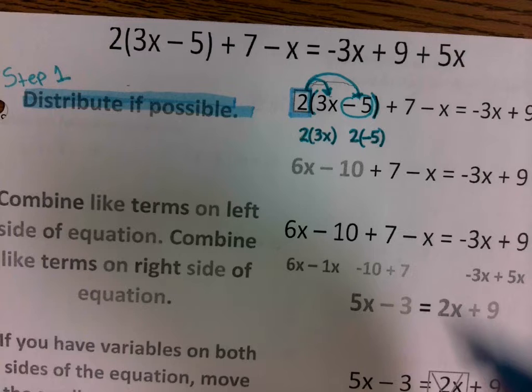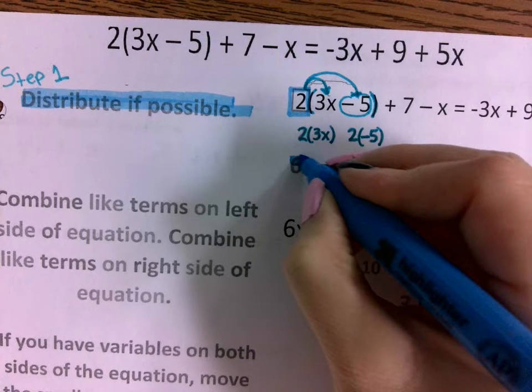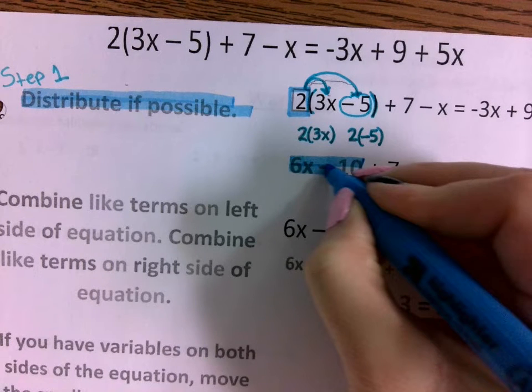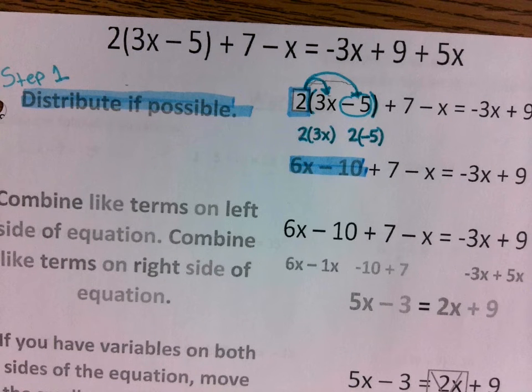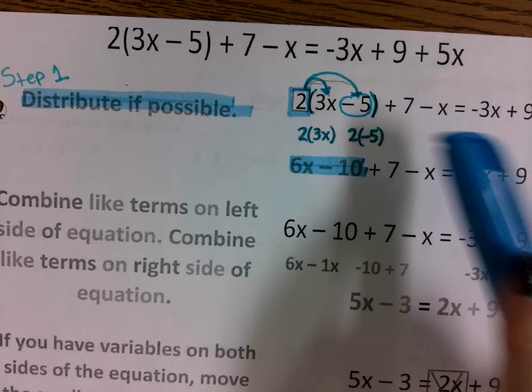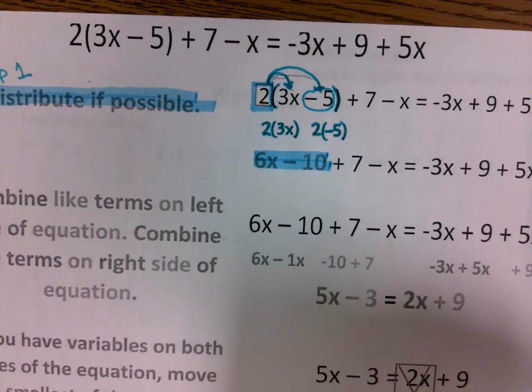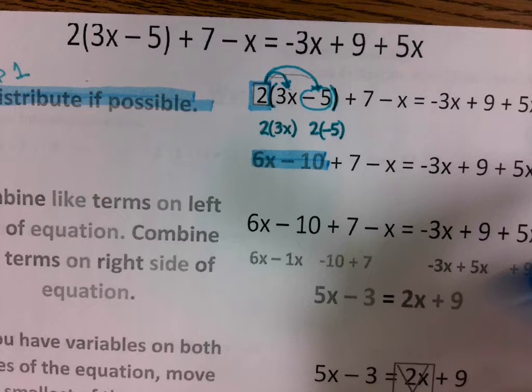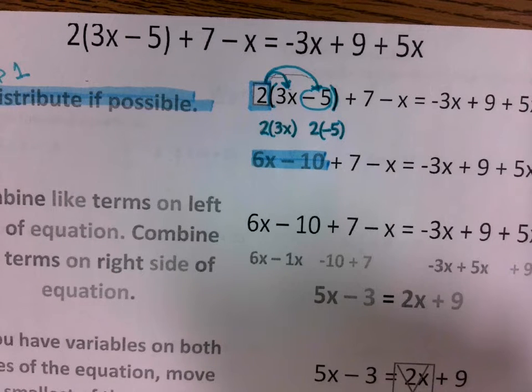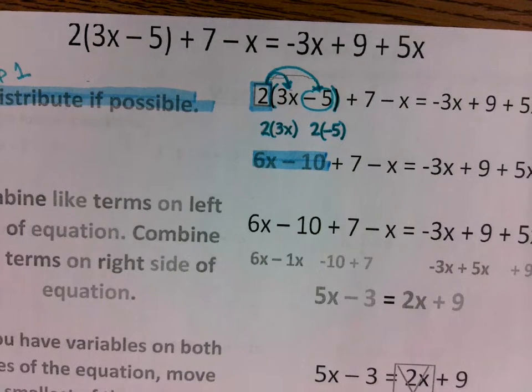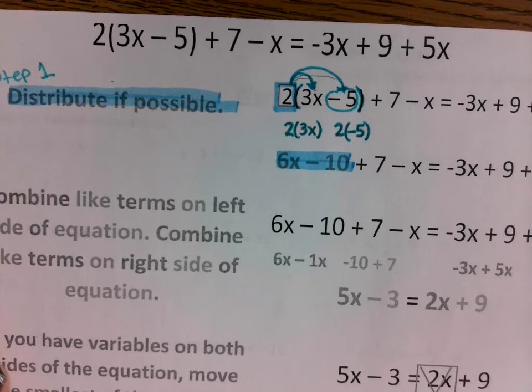You now get 6x minus 10. You get that expression of 6x minus 10 once you're done distributing. Notice everything else in the problem just comes straight down and has not changed. The only thing that has changed is what we've distributed. So that is always step one. You're always looking to see if there's anything you can distribute in any situation, any equation. And again, linear equation, and we'll talk more about what linear equations are next semester.